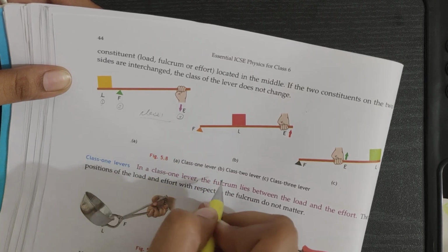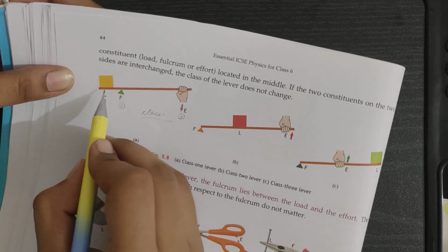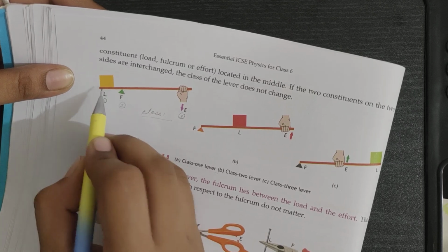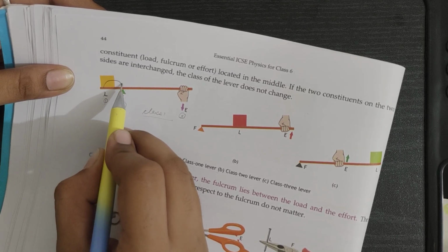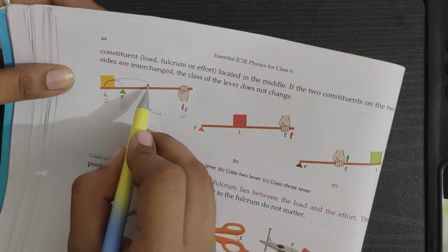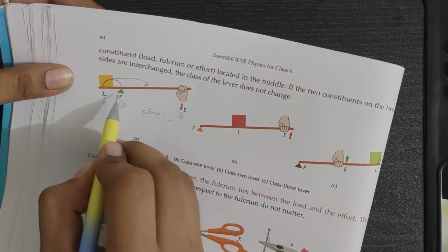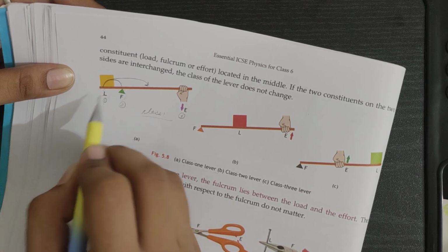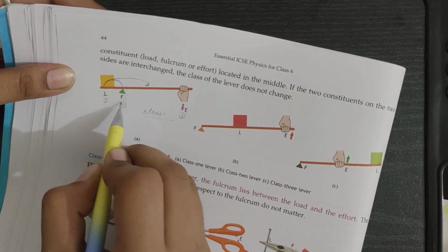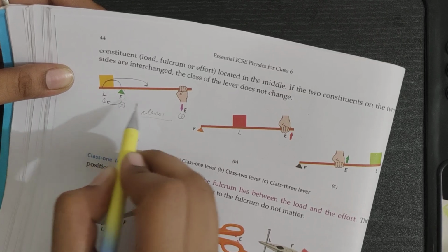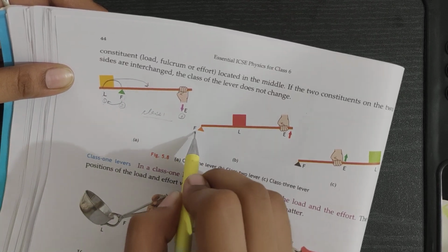Now for the class 2 lever, the load and fulcrum will interchange with each other. The load comes to the center and takes the place of the fulcrum, and the fulcrum goes there.